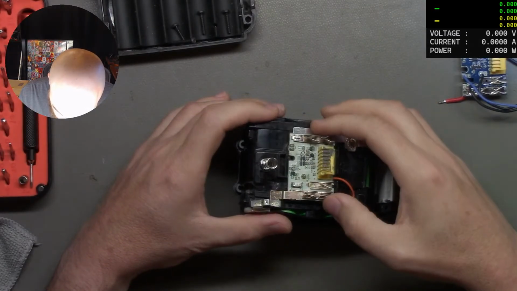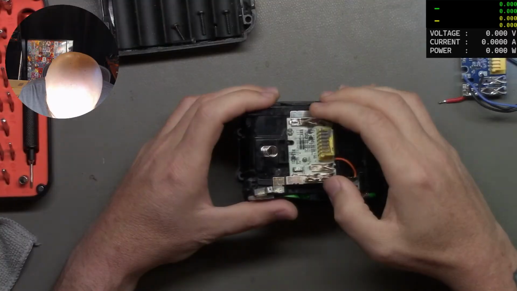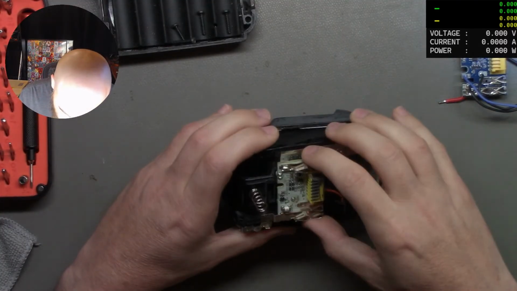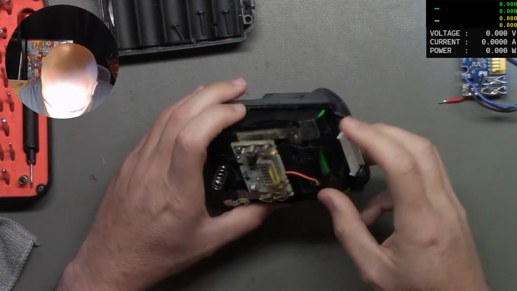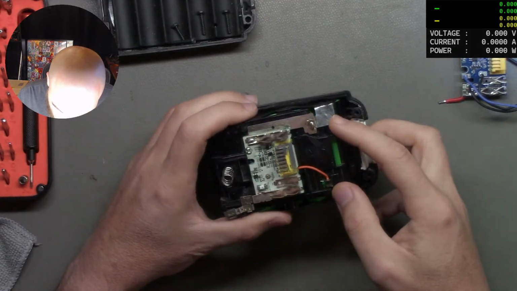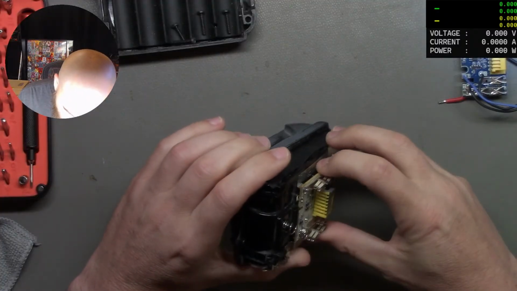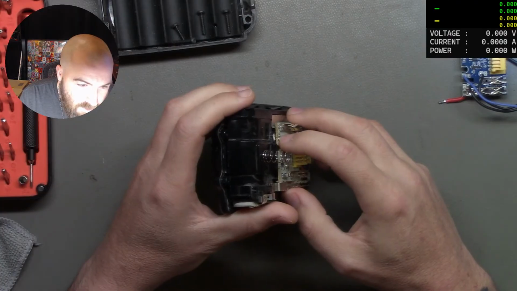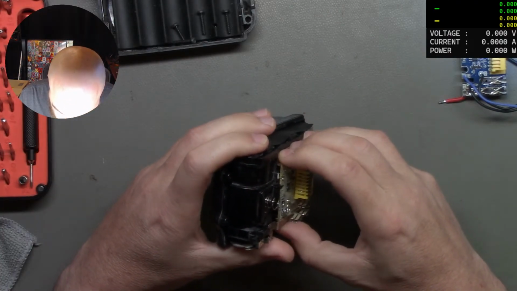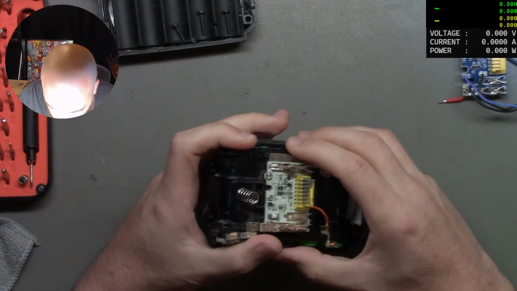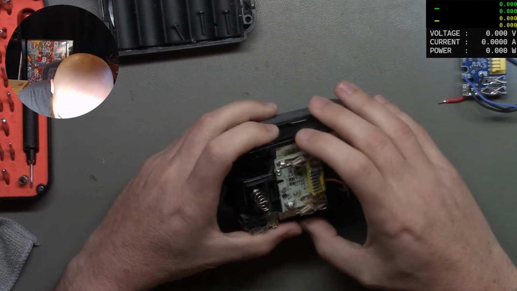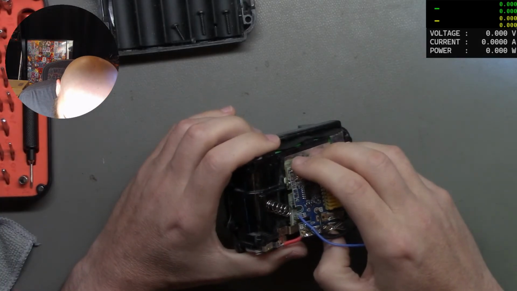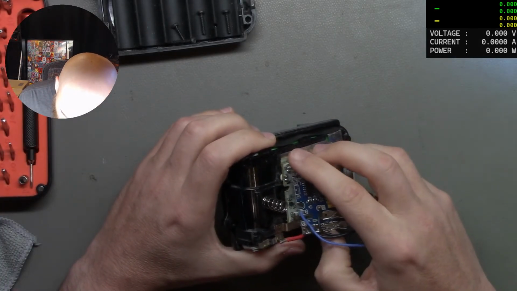Okay, I'm probably going to have to do some desoldering here. Also, this little temperature sensor or whatever it is is stuck in there. I don't know if I want to just desolder these points here. Well, this one's going to replace it.